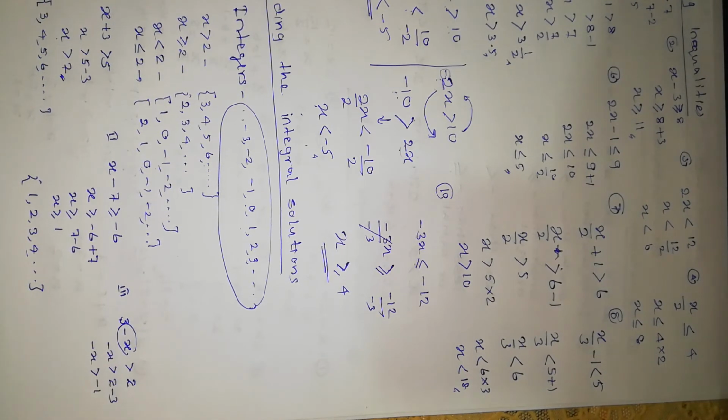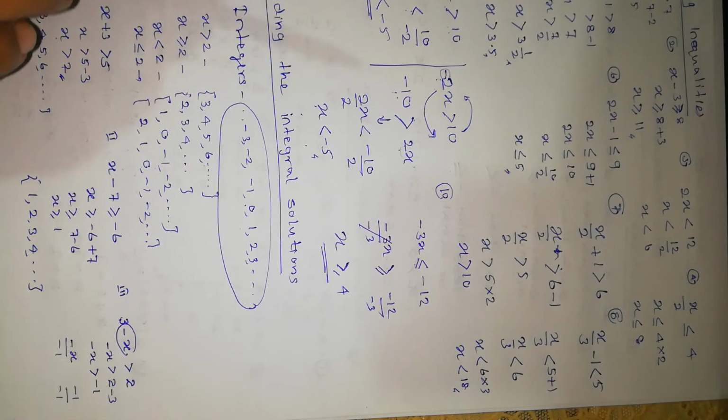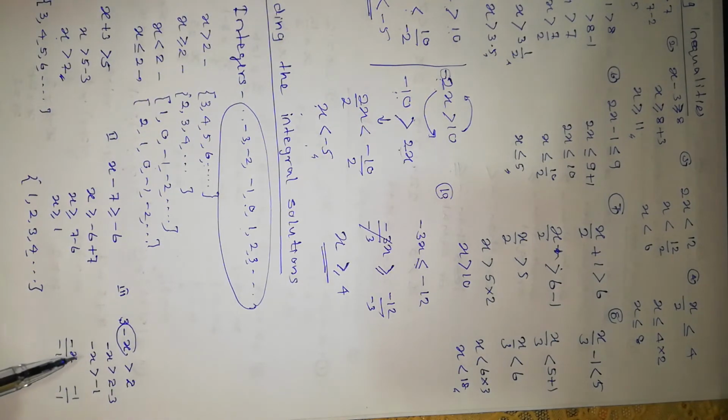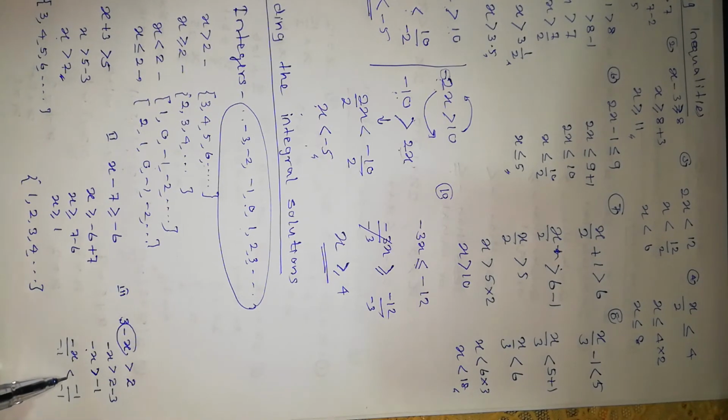You need to find x, children. To convert this minus x into positive x, you need to divide both minus x and minus 1 by minus 1. You know, in these examples I explained, when you divide by a negative number, you have to change this greater than into less than.